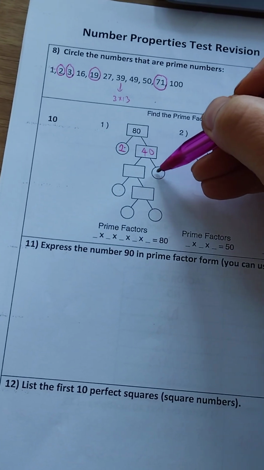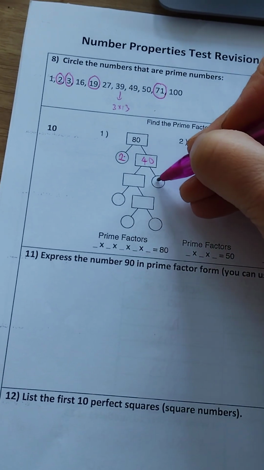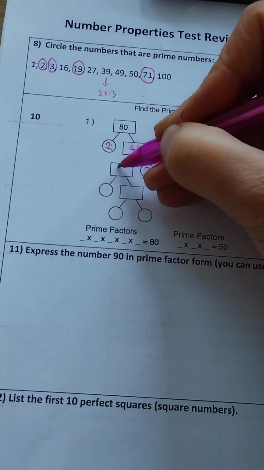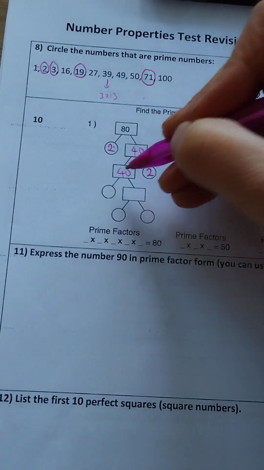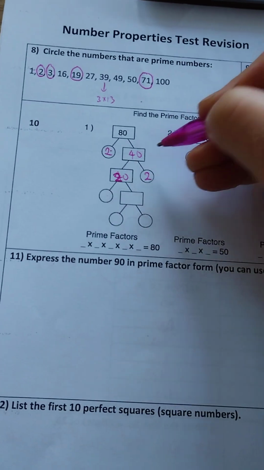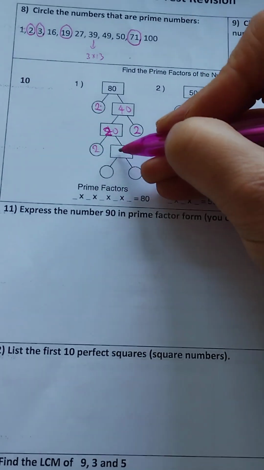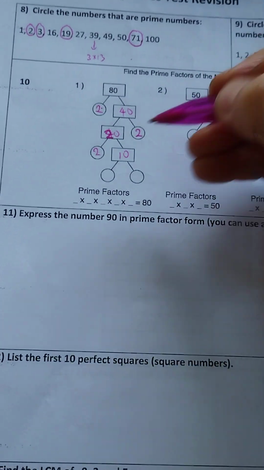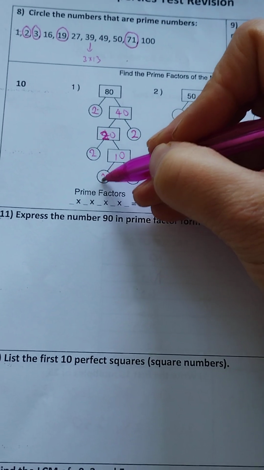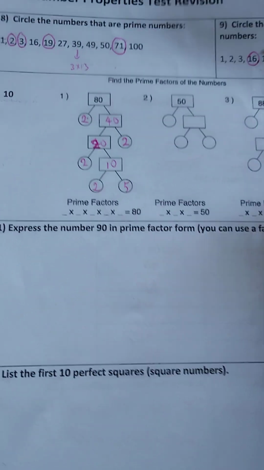So I now know half of 40 is 20. So I'm going to put 2 in the circle because it's a prime number. And 2 times 20 is 40. And then keep breaking it down. I'll halve it again. 2 times 10 is 20. And then I know 2 times 5 is 10. And it all matched up.